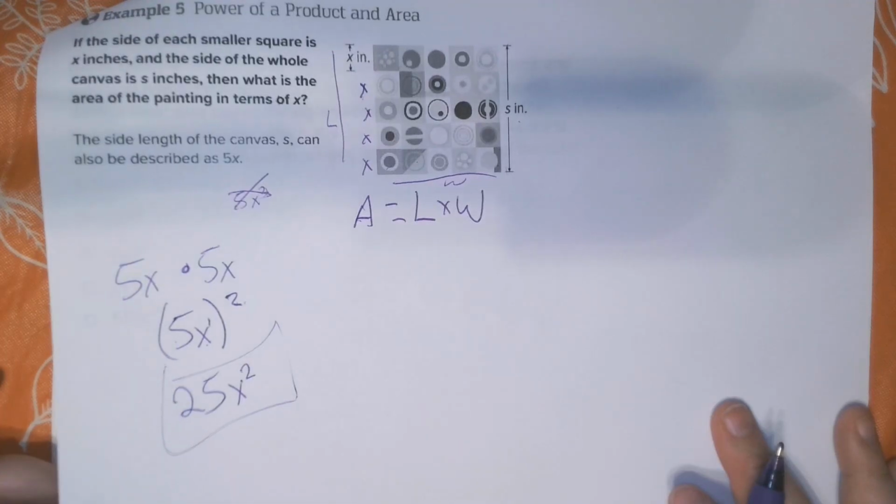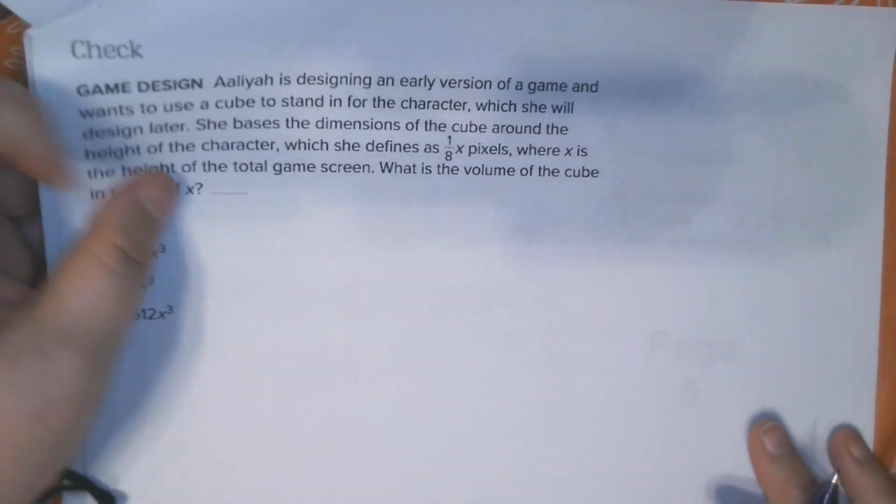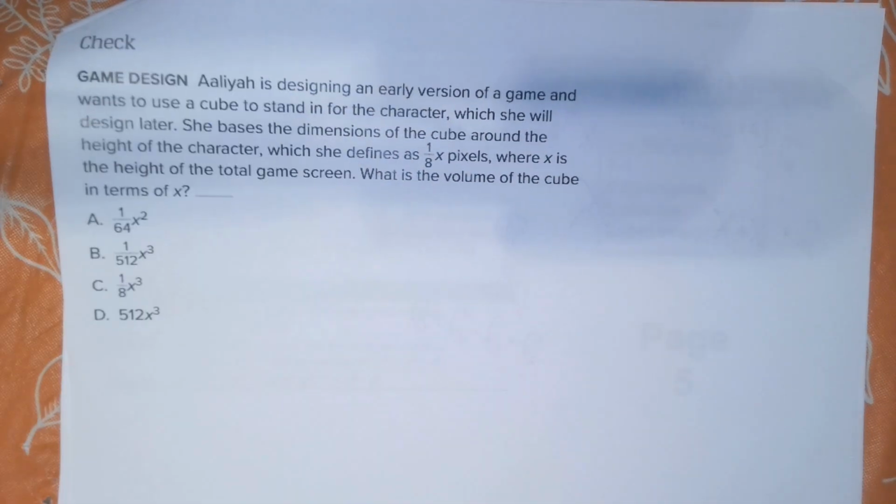Now try on your own. Last check. Make sure you're labeling everything. Pause it. Try it on your own.